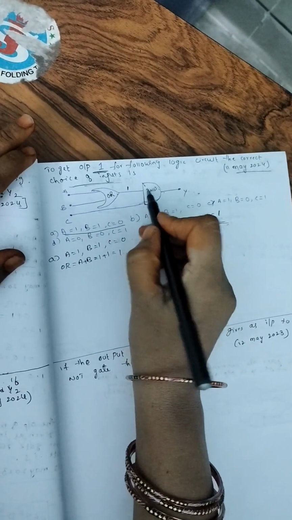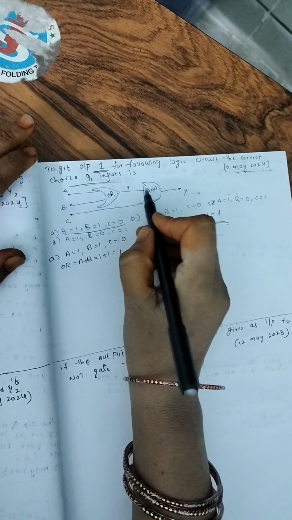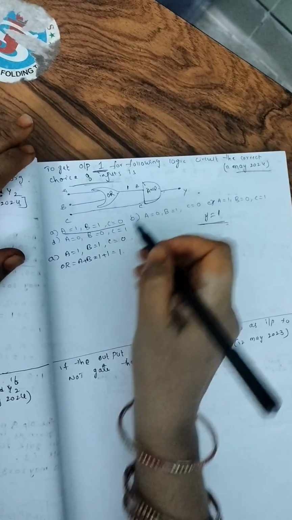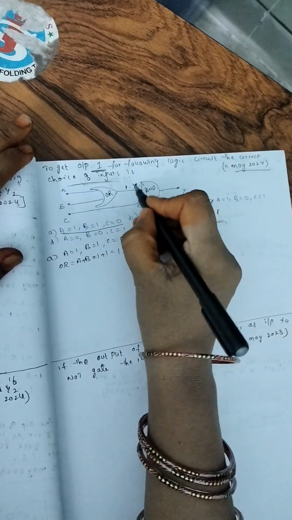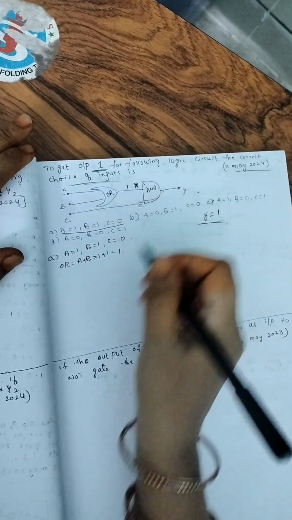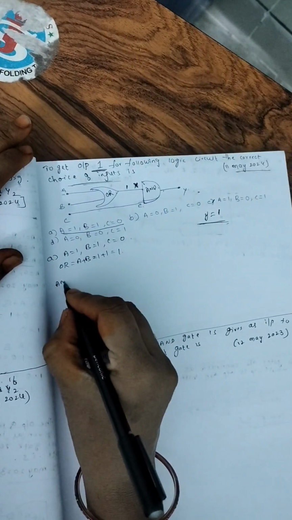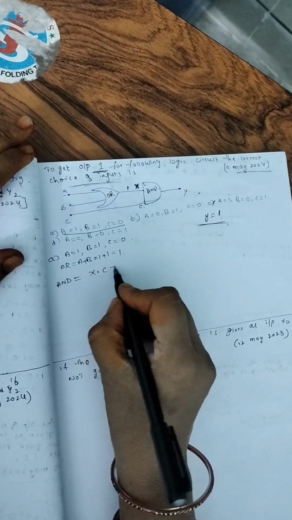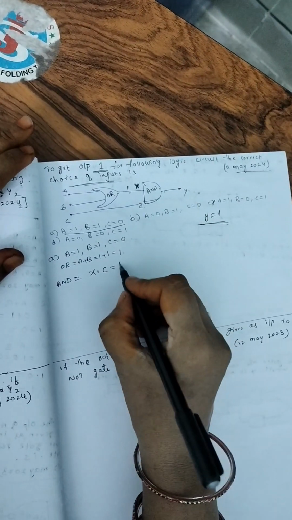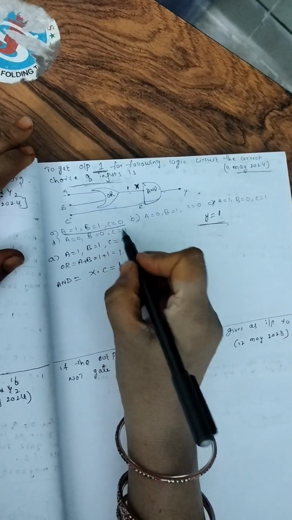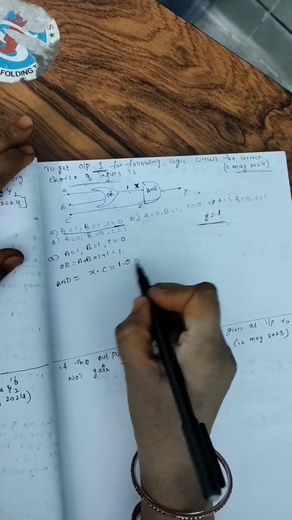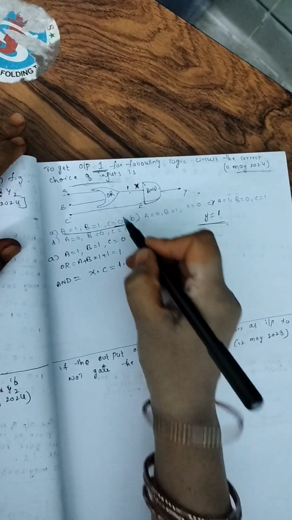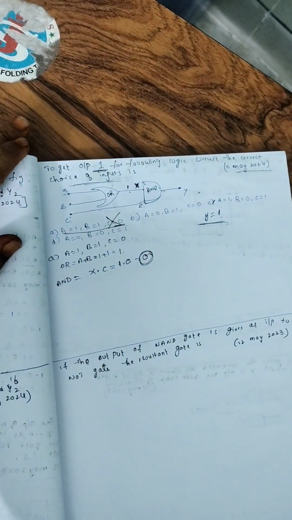Now this serves as the first input for the AND gate. Let us call it X. For the AND gate, the formula is X dot C. X you got is 1. C he said to take as 0. 1 into 0 is 0. So the output we are getting is 0, which means this option is not correct.